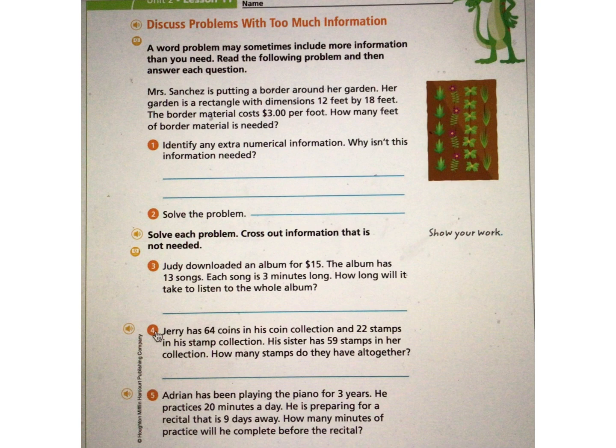Mrs. Sanchez is putting a border around her garden. Her garden is a rectangle with dimensions of 12 feet by 18 feet. The border material costs $3 per foot. How many feet of border material are needed?